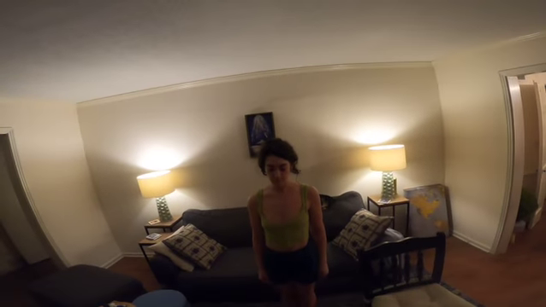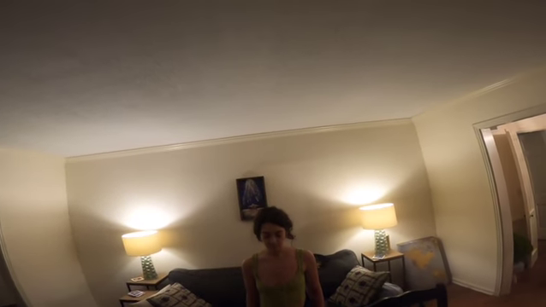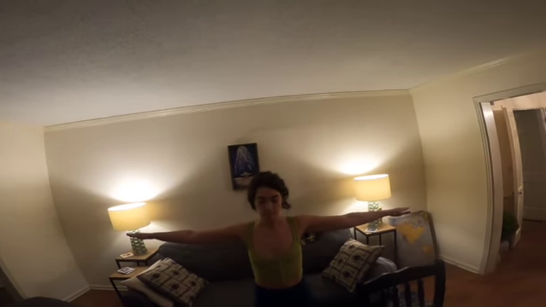Now we're going to do the Romberg test. I want you to keep your eyes closed, hold your hands straight out, keep your feet together. Hands straight out, yes, and just stand still. I'm going to assess for any swaying. Patient is not swaying, Romberg test negative.